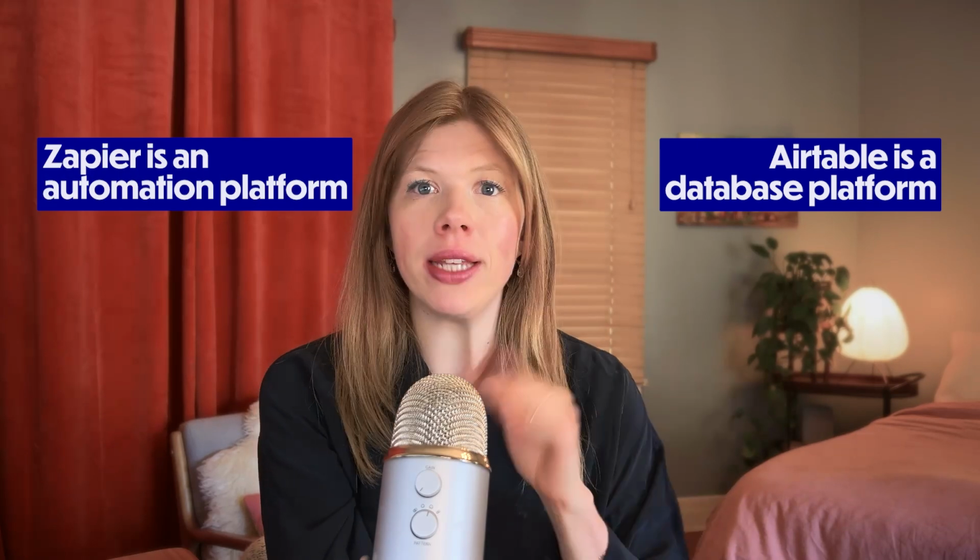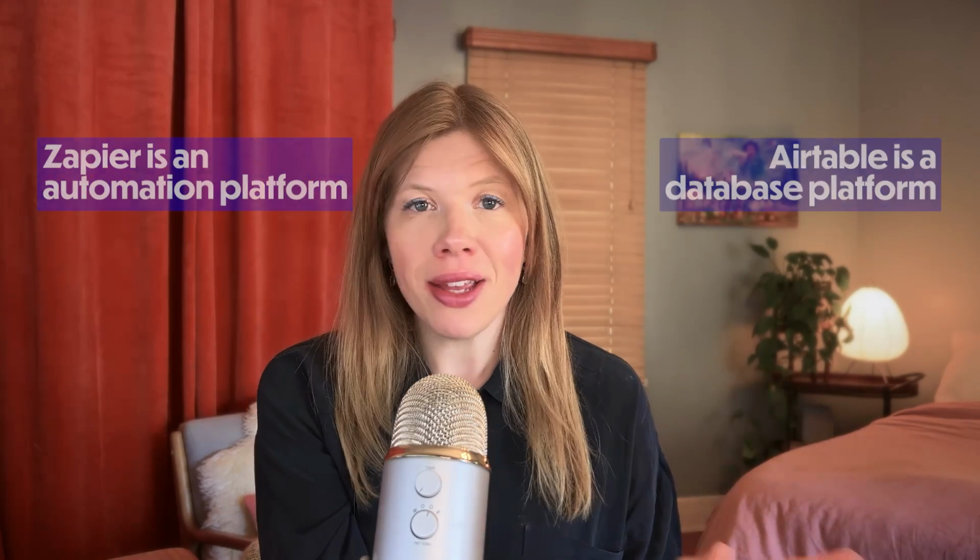Let's dive in and talk about the differences between Airtable and Zapier. So at its core, Airtable is a database platform and Zapier is an automation platform. I'm going to get this out of the way now.